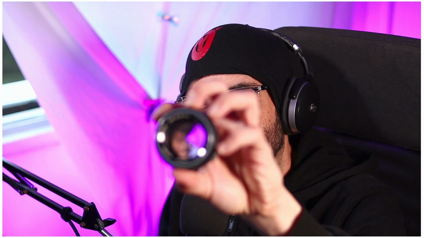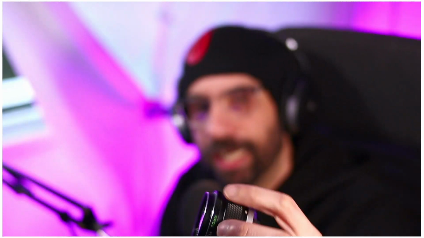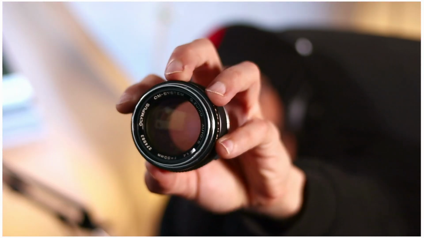So if you are on the fence about getting the 1.8 or the 1.4, I would go for the 1.4. You can get it for similar pricing, and you have a full stop of aperture extra, and you have a shallower depth of field. That being said, they are both very affordable, so I would maybe get both. But if you are willing to get one, get the 1.4, because the price difference is not that much, and you have a not that much better, but just a better lens with a 1.4 aperture. That can be very nice.